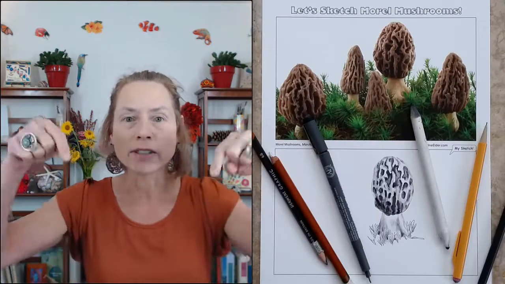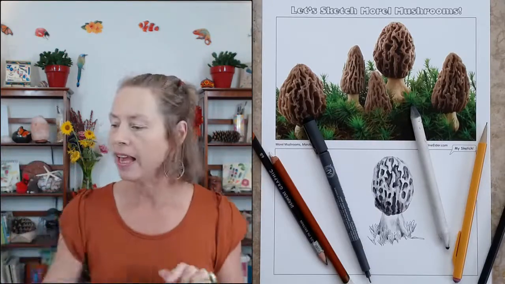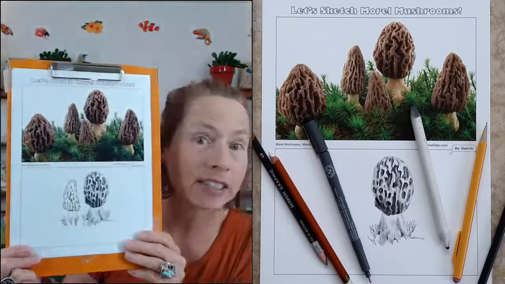So hello, today we're sketching morel mushrooms. How we roll is we have resources down below that you can click on, and that's where you can download your high resolution images.